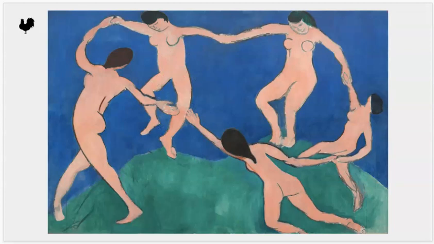So if we're getting into D1, I have issues with Matisse. Some of his stuff I think could be I. This I think is more D1. Or maybe this is I. I don't know. I mean, it gets tricky with art. Don't hold my feet to the fire on this one.